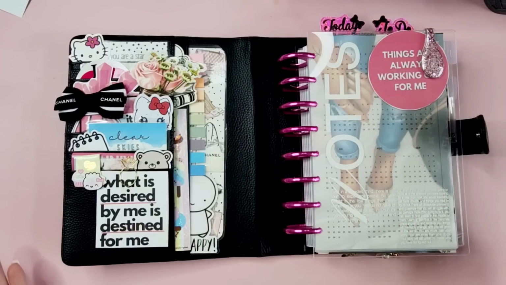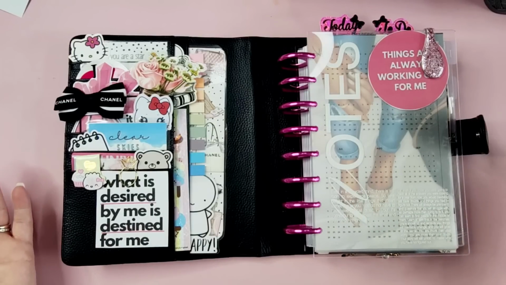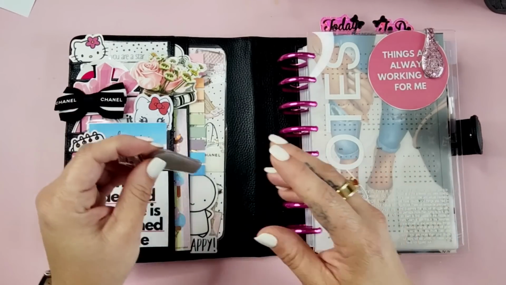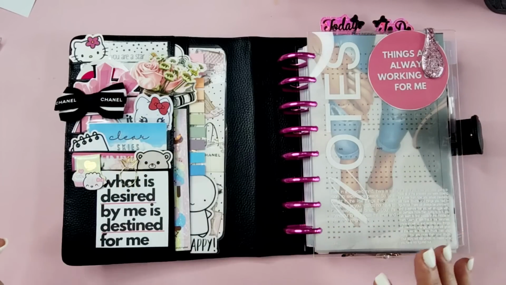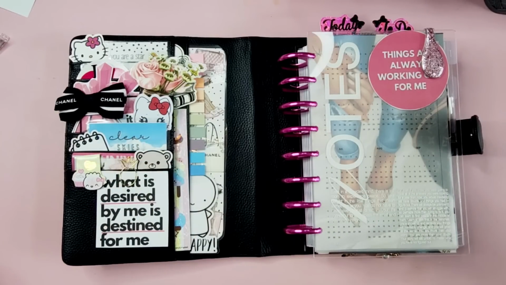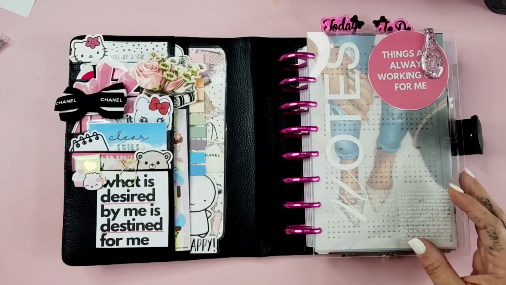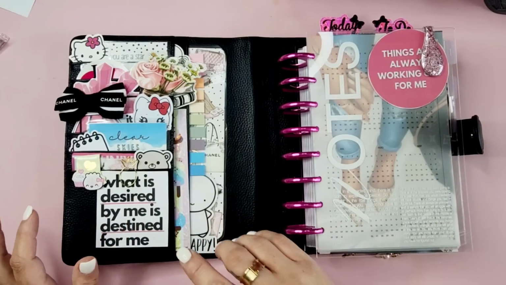Obviously, I always try to be more minimal. I always think, oh, I'm going to use this beige and it'll be super minimal Cloth and Paper inserts. And then I always make it colorful. It's just my thing. I'm going to lean into it. I love color.